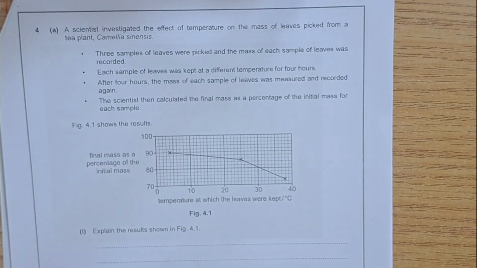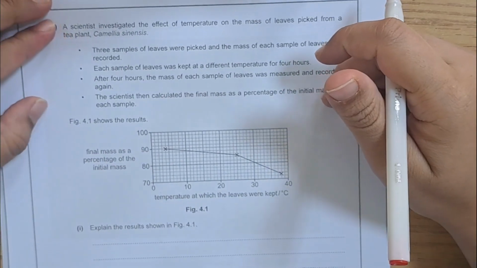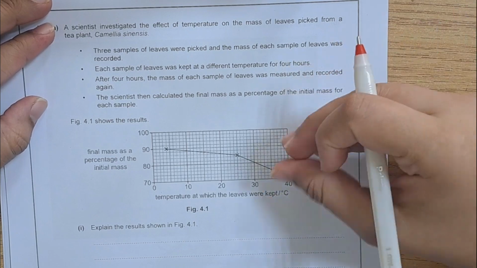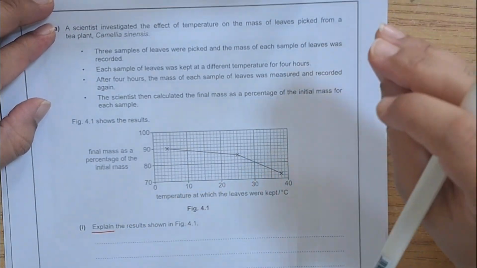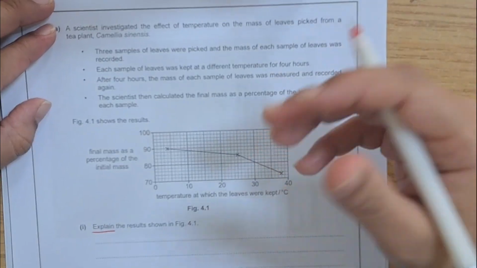Question number 4 was again for 5 marks, and you could have scored very well in this, but again the issue was that you're unable to interpret what the question is asking you. Again, it says explain, and I just told you, do not forget, whenever it says explain, you have to reason, give the reason. You have to reason your answer.